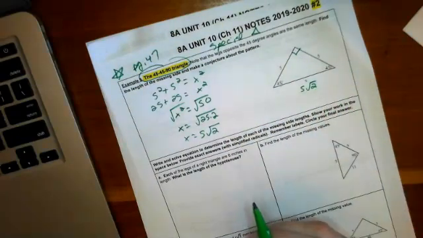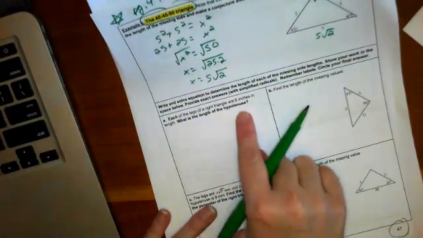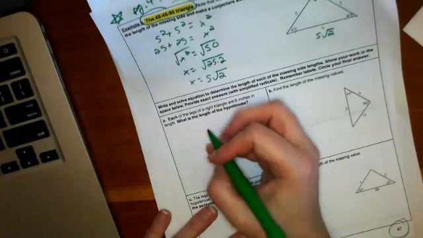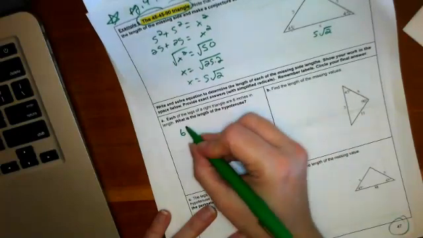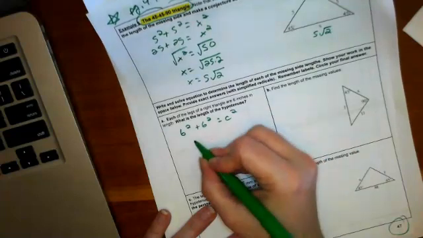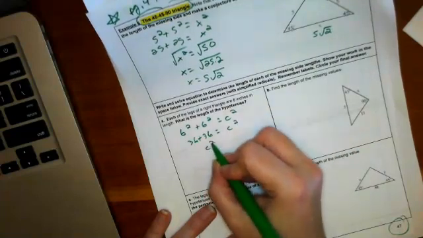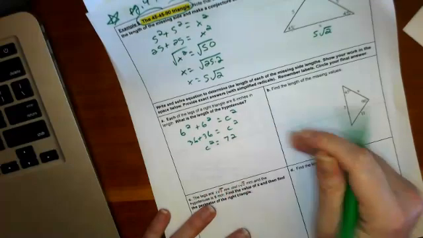Let's do one more, and you guys will be able to see the pattern, I think. Each of the legs of a right triangle are 6 inches in length. What is the length of the hypotenuse? So that's 6 squared plus 6 squared equals c squared. That's 36 plus 36 equals c squared. C squared equals 72.